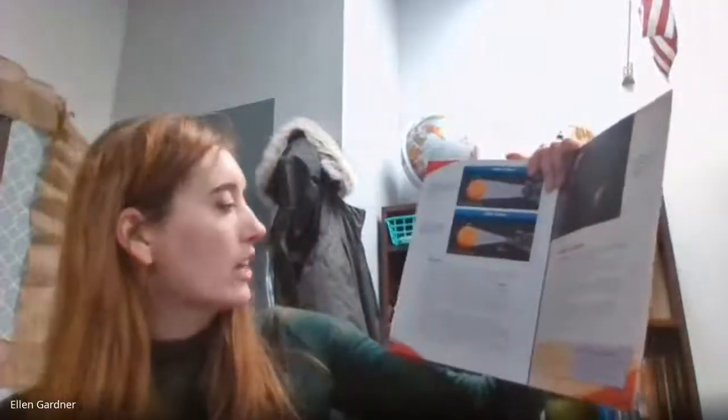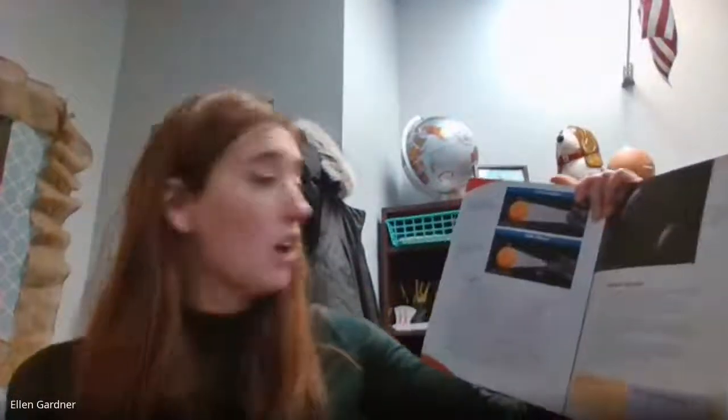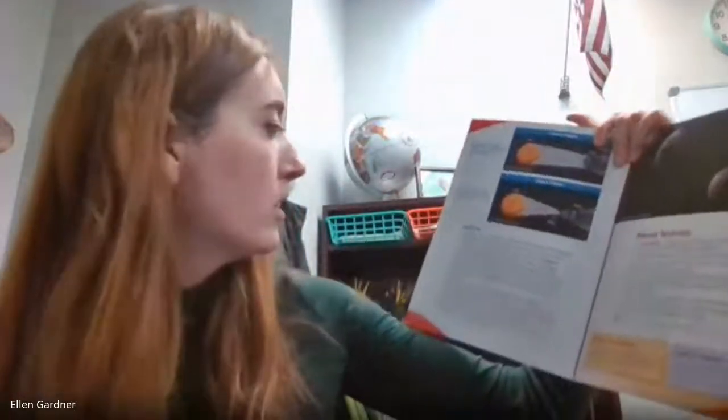Now, objects make shadows when they block light from reaching other objects. Sometimes a moon or a planet moves into the shadow of another space object. This is called an eclipse. So an eclipse is in general when things are blocking light so that something is hidden.